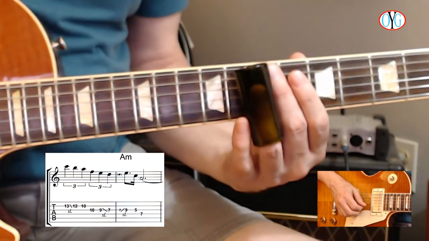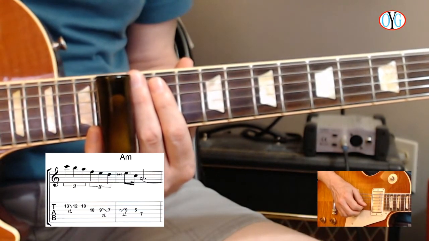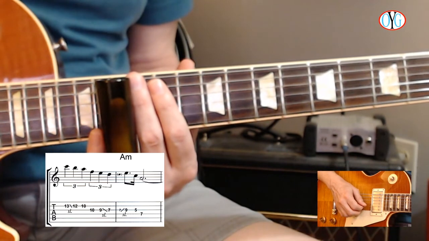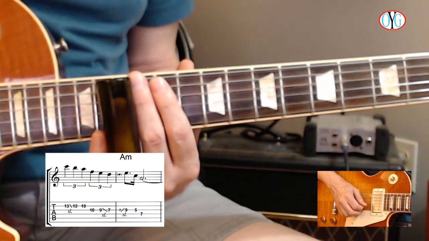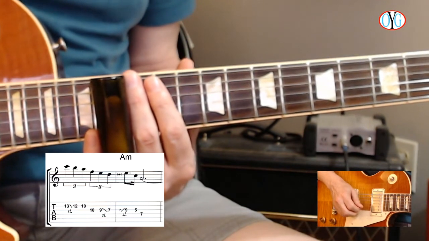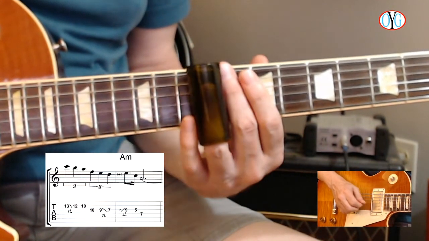All right? So let me play through this nice and slow and easy so you can hear how it sounds in flowing smoothness. 3, 4, 1, 2, 3, 4.